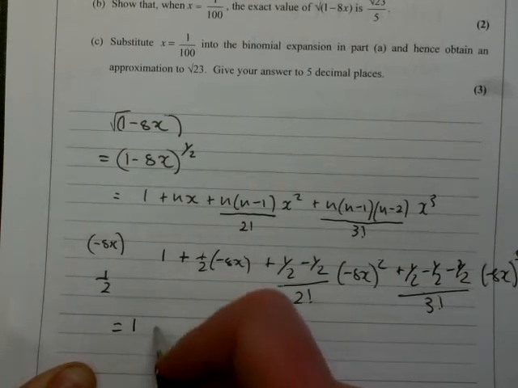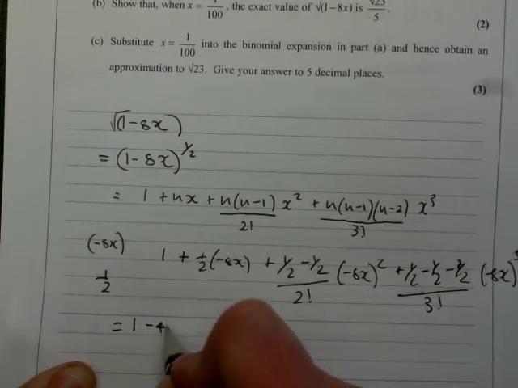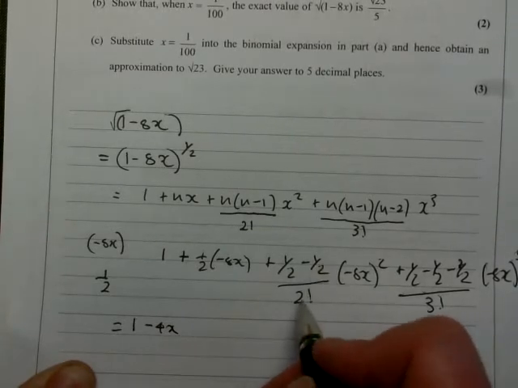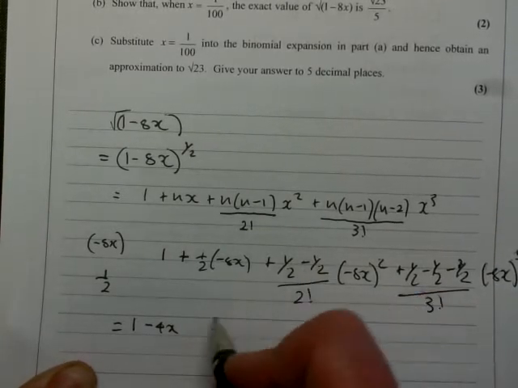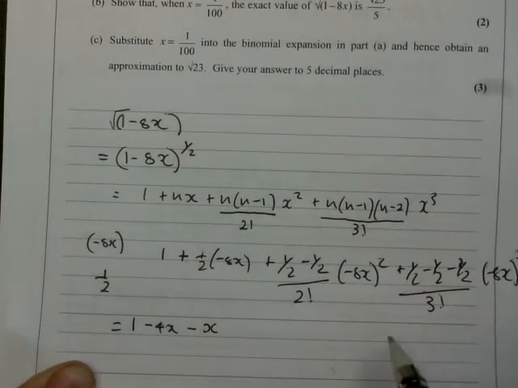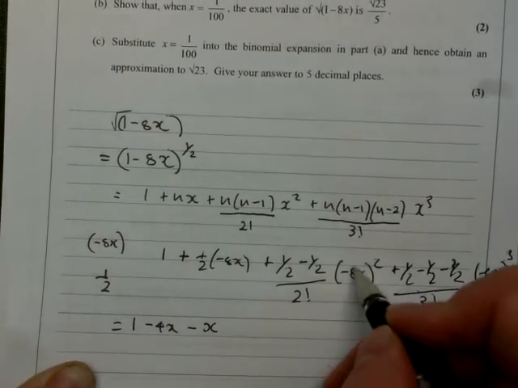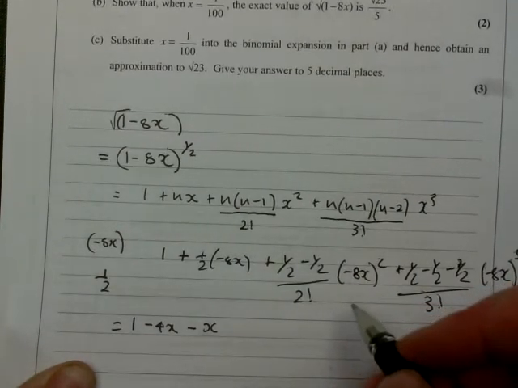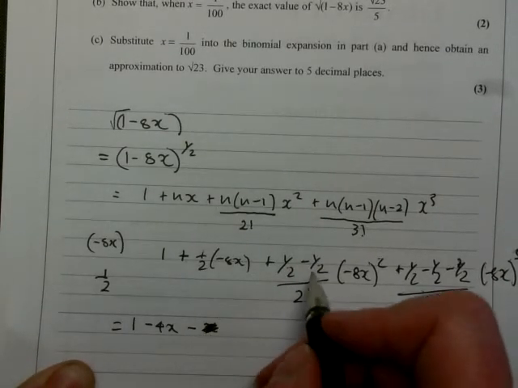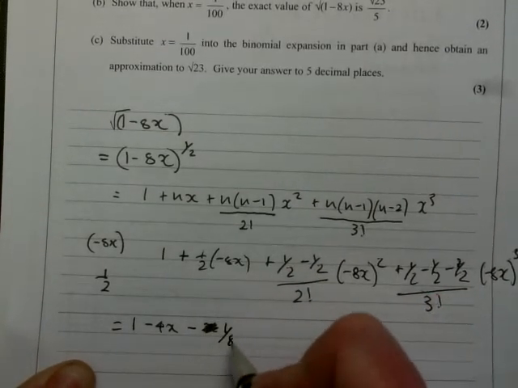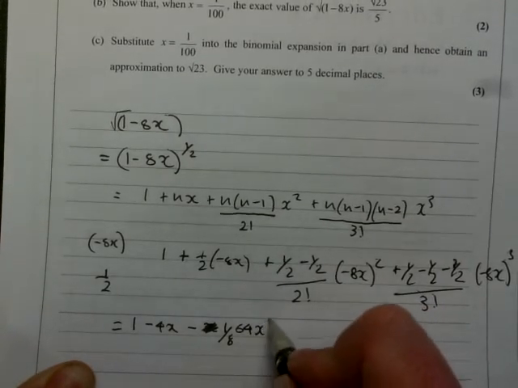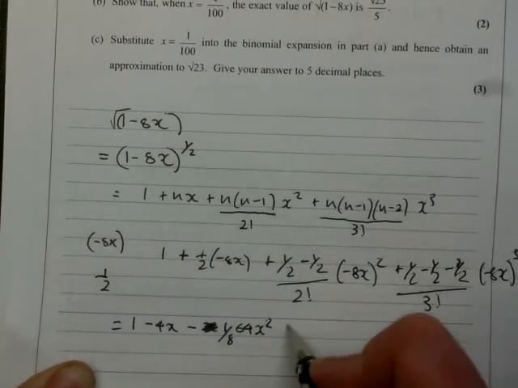So we've got 1 minus 8 divided by 2 is minus 4x. Okay, we've got a half times minus a half, that's a quarter. We've got to divide that by 2, that would give me an eighth. We've got a negative there, so it's minus. But I have forgotten that my 8x has got to be squared. But I'll tell you what I'll do here. I will backtrack slightly, I'll cross that out. So the half times minus half gives me minus a quarter, so it's minus 1/8. The minus 8x squared gives me 64x squared.